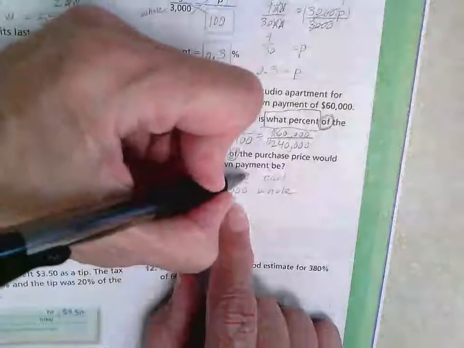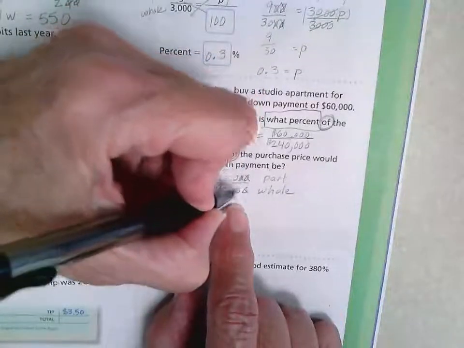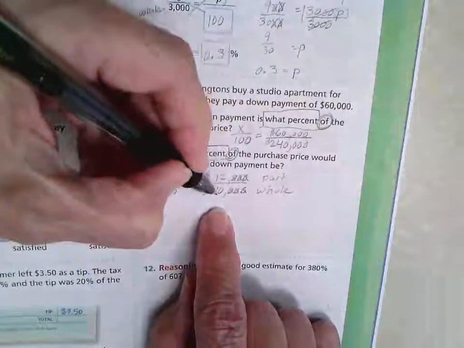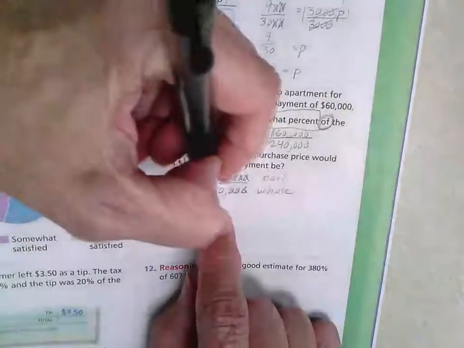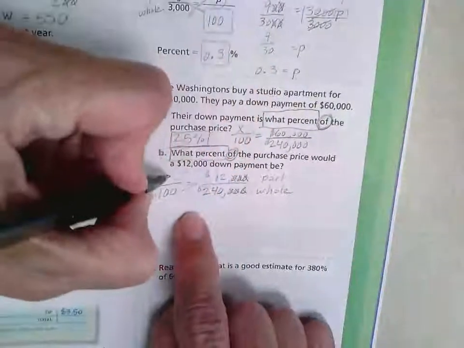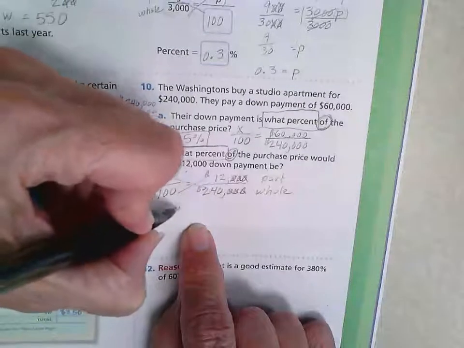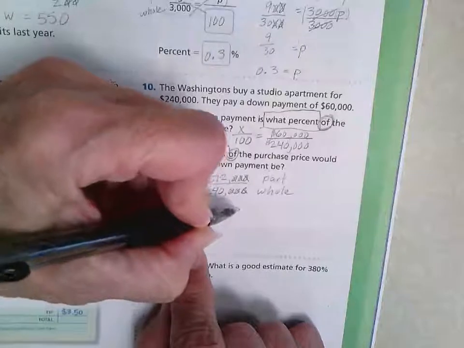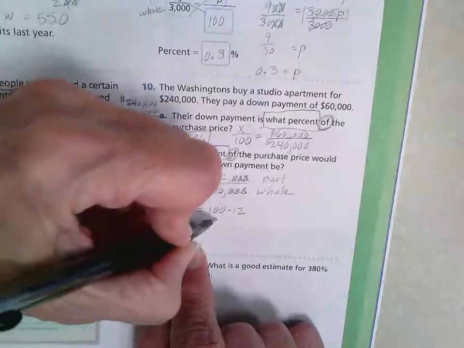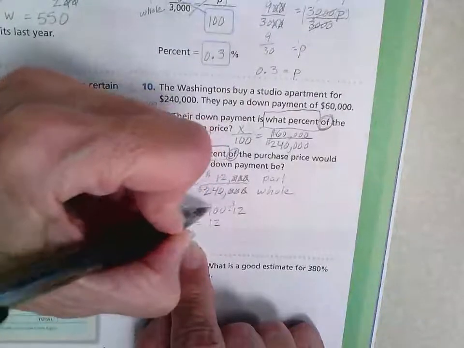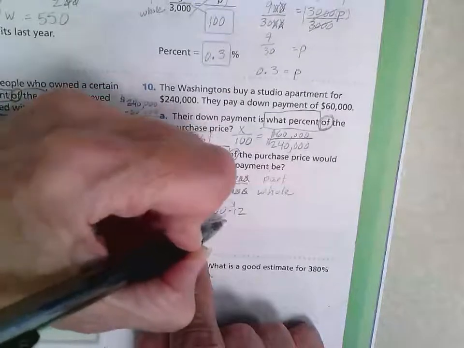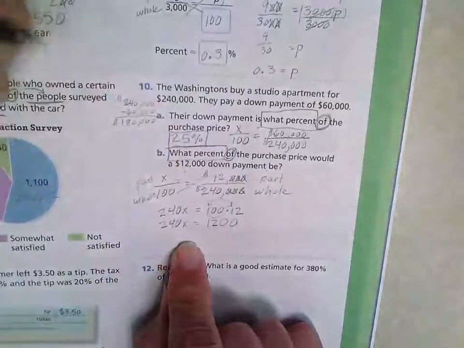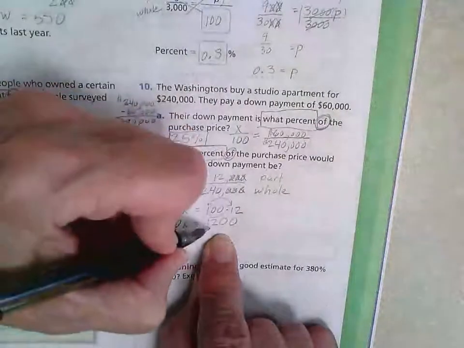So I'm going to cross out my zeros as far as I can. Oops, I ran out of zeros here, so I'm done. So now I'm going to cross multiply. X times 240 is 240x. 100 times 12 is 12 times 1 is 12, and add the 2 zeros. 240x is equal to 1,200.